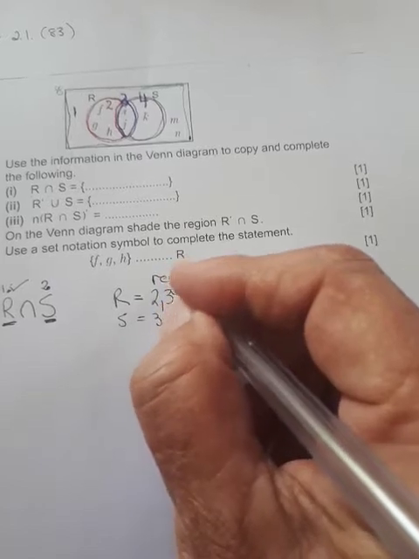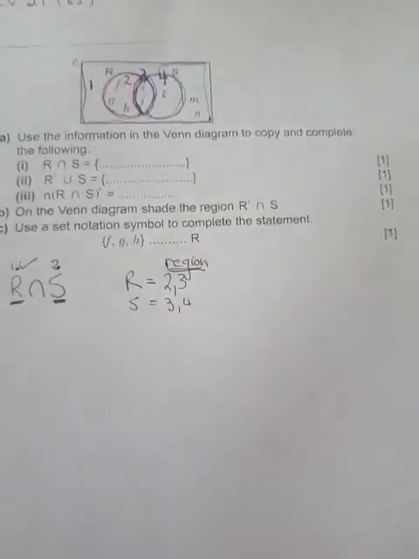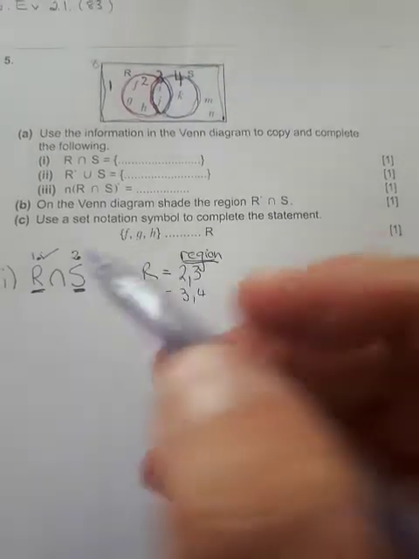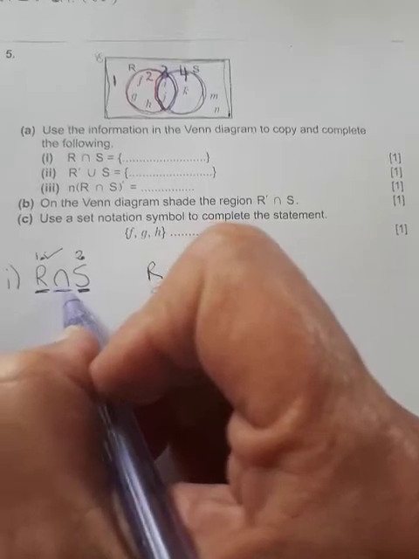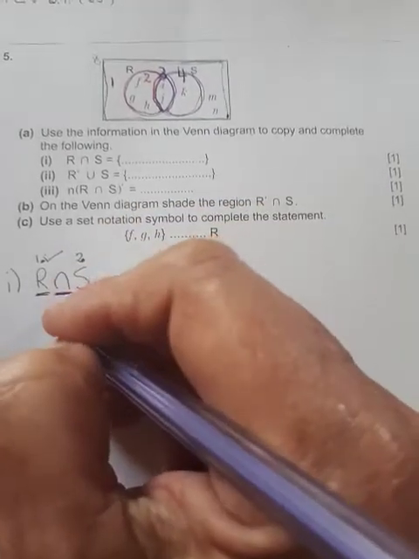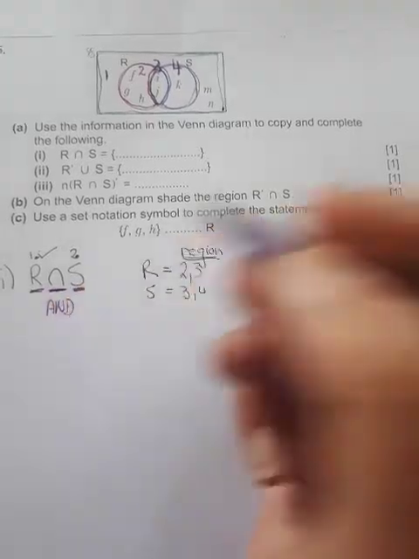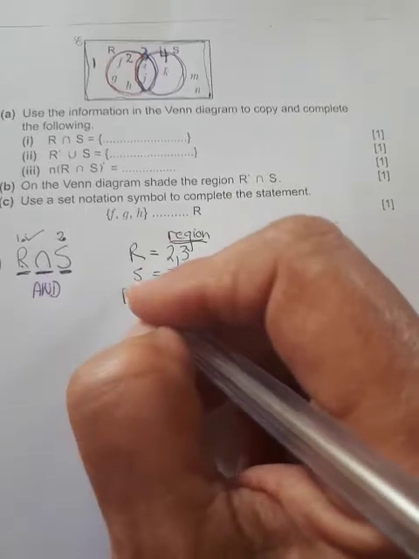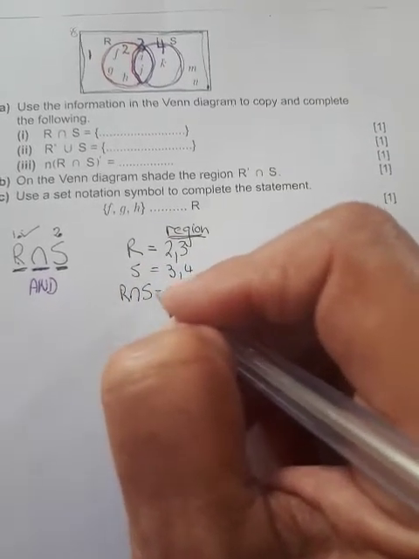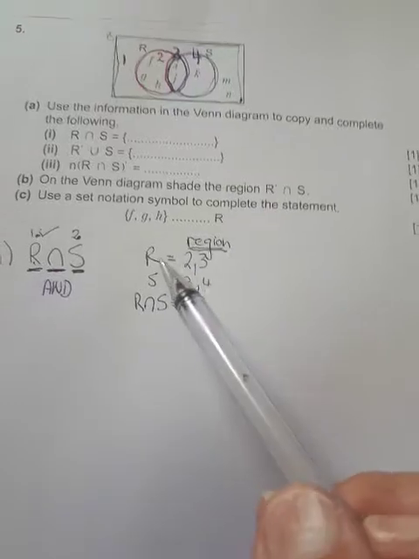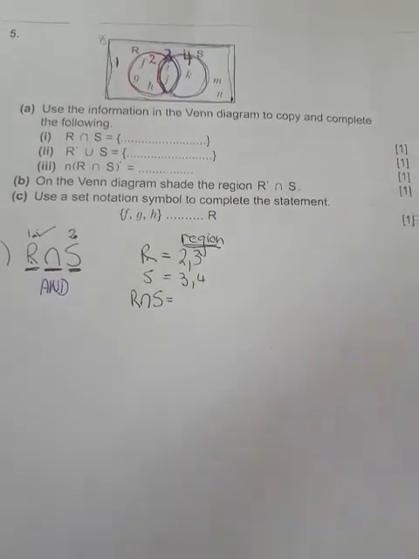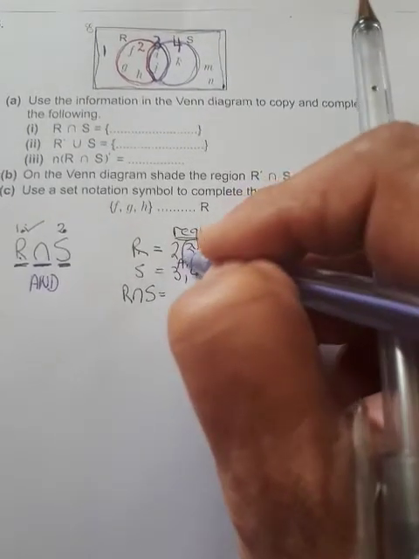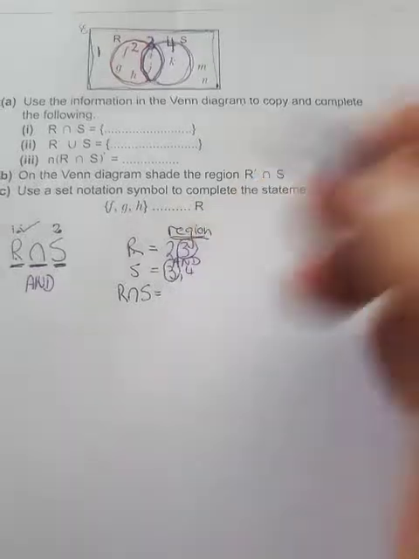This is important, that you realize we write down the regions. Then we set an intersection, which in this case is an "and". So if we write down R intersection S, you must look at which region is in R and in S, and that is only region 3.